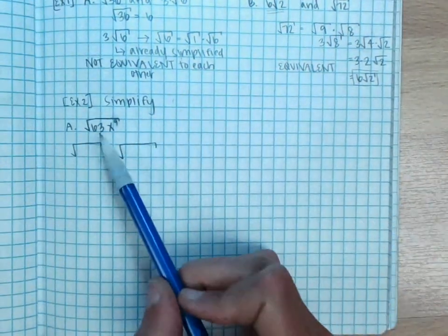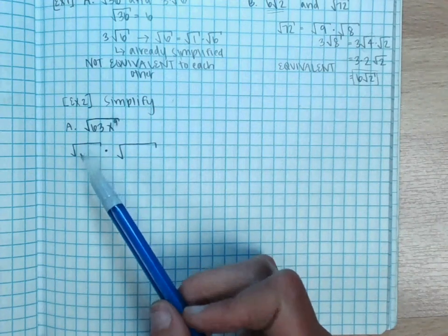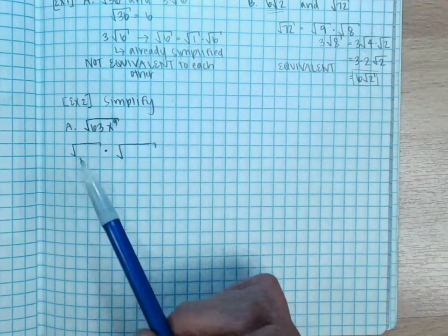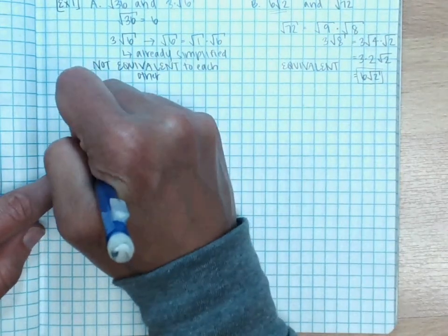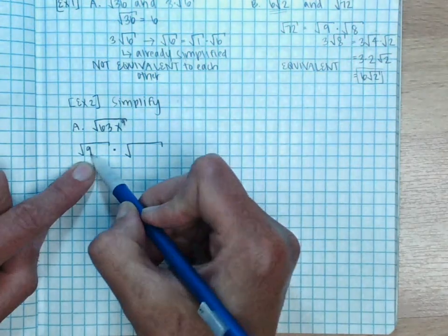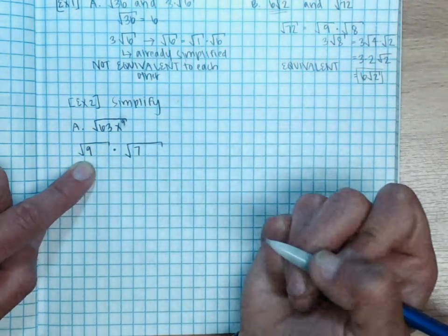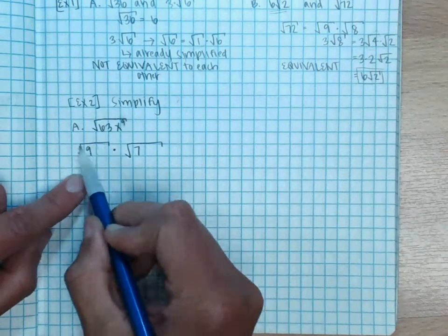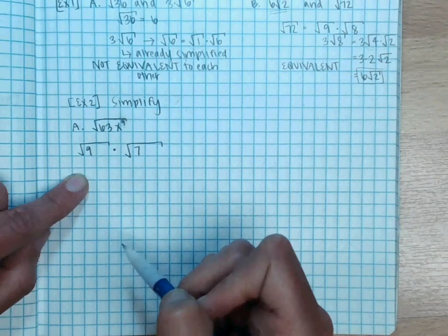So if I'm thinking about factors of 63 and my list of perfect squares, I know that 9 goes into 63, and 9 is a perfect square. And I know that when I multiply 9 by 7, I get 63. So my 9 is perfect, so I'm going to put it in this radical. My 7 is not perfect, so I'm going to leave it over here in this radical.